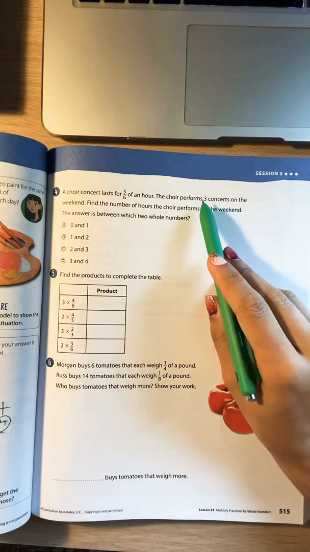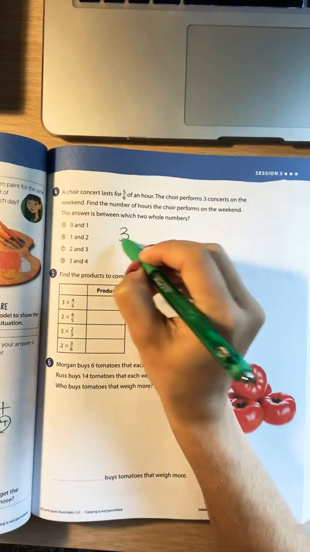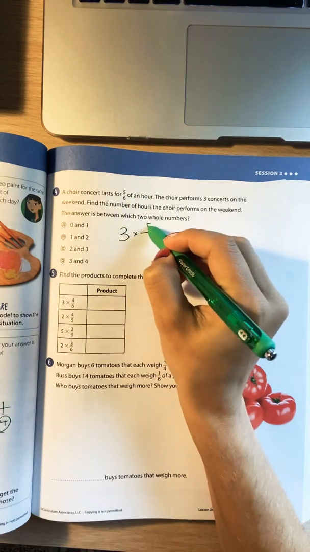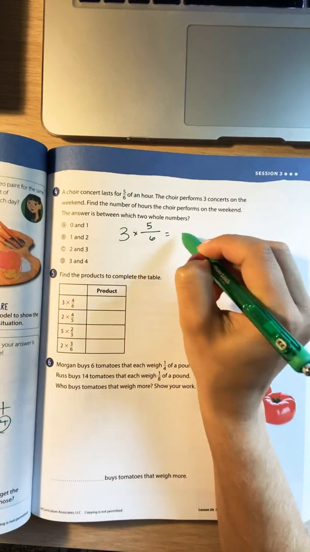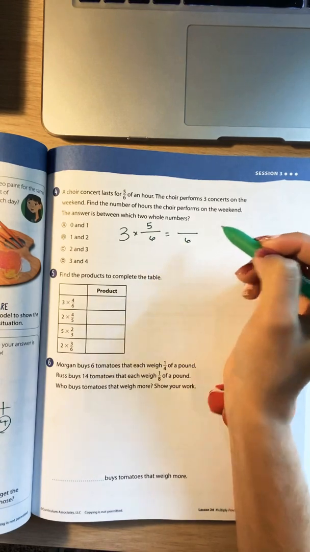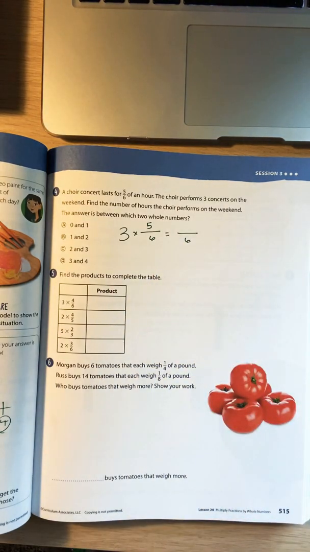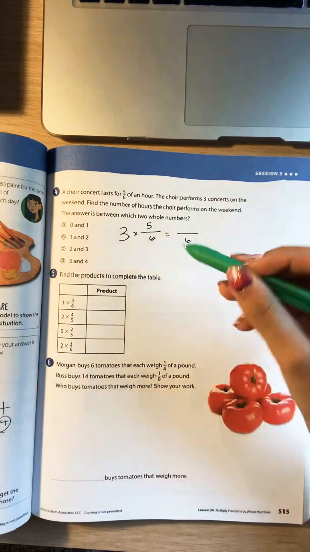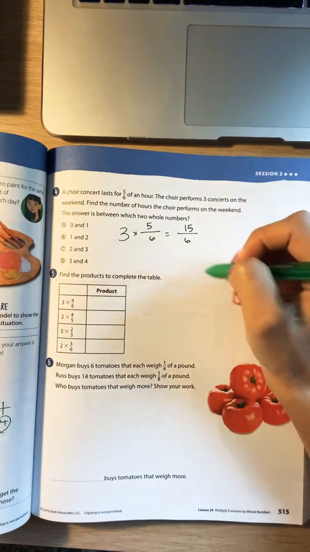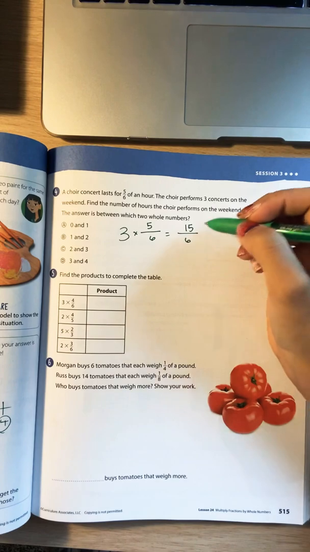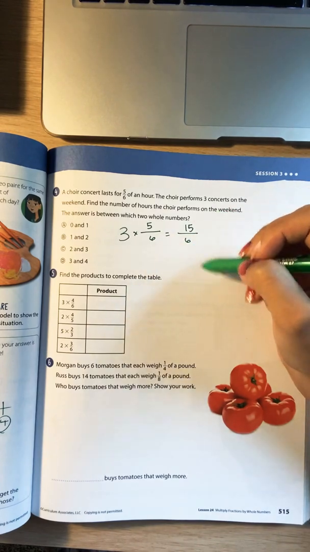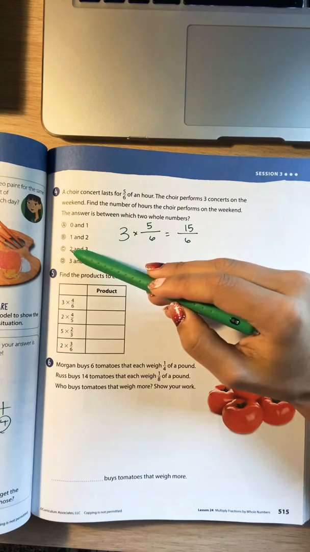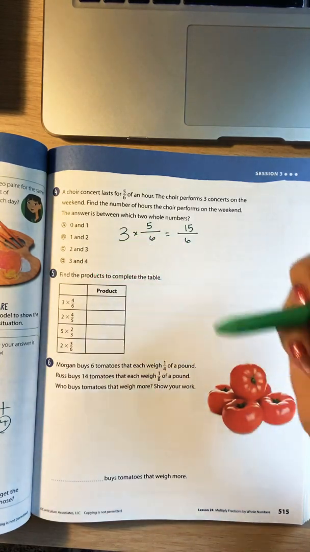Okay, so they do 3 concerts on the weekend. Each concert is 5/6 of an hour. Denominator stays the same. It's going to be 6ths. And whole number times numerator, 3 times 5 equals 15. So I still have to convert that to a mixed number, because I can't tell just looking at that if it's between 0 and 1, 1 and 2, between 2 and 3, or 3 and 4.